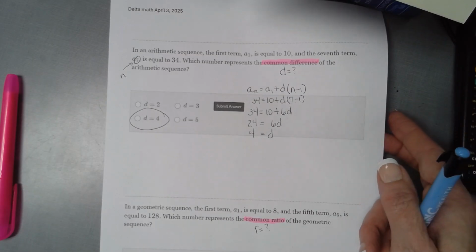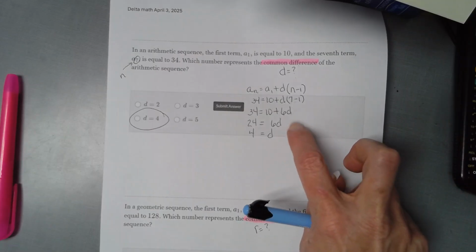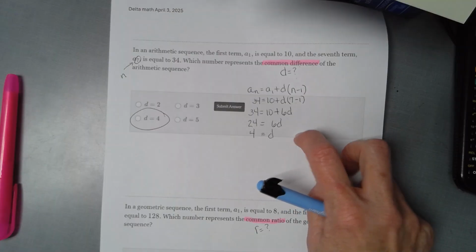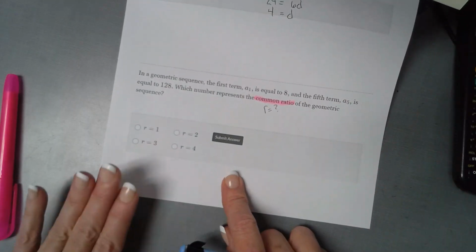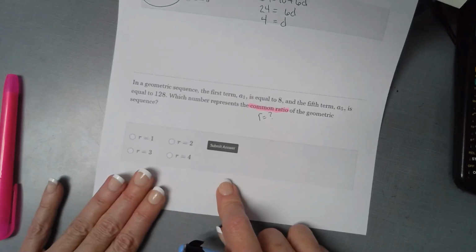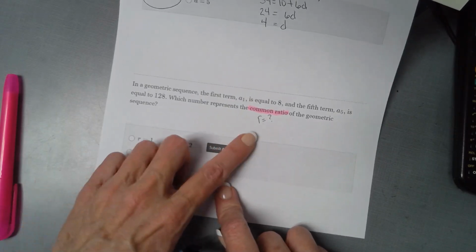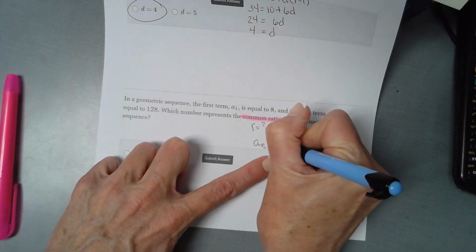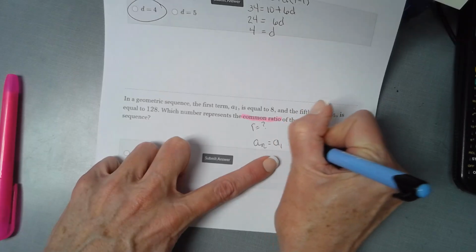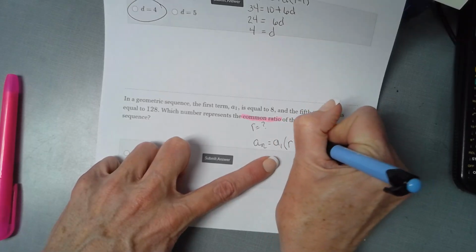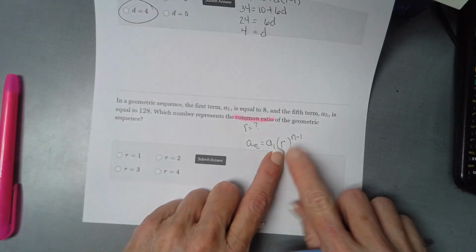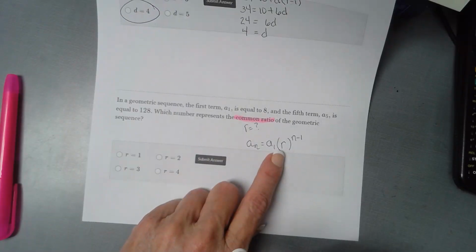Okay, this is linear, so we are capable of solving this on our own. It's when we get to geometric that we're not capable of solving the equation in Math 1. So let's do this one. Again, we need to remember what is our formula. A sub n equals A sub 1 r raised to the n minus 1. So y'all, if I am looking for r, then they've got to give me all the other numbers.